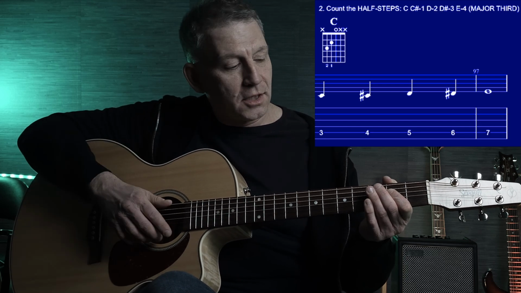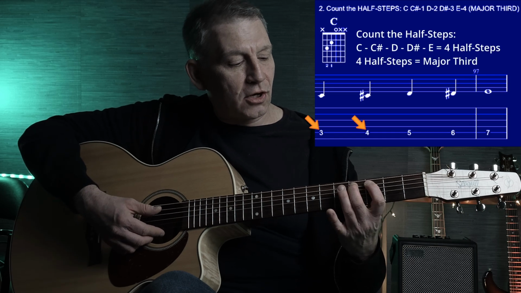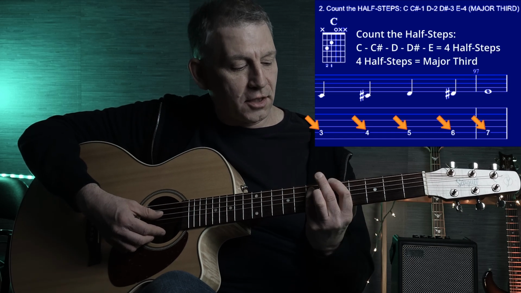Then we count the half steps. This tells us the quality of the interval: major third, minor third. If I look at the half steps, I count C, C sharp, D, D sharp, E. There are 4 half steps between C and E. We call 4 half steps a major third. Major chords have major thirds. A C major has a major third of E.